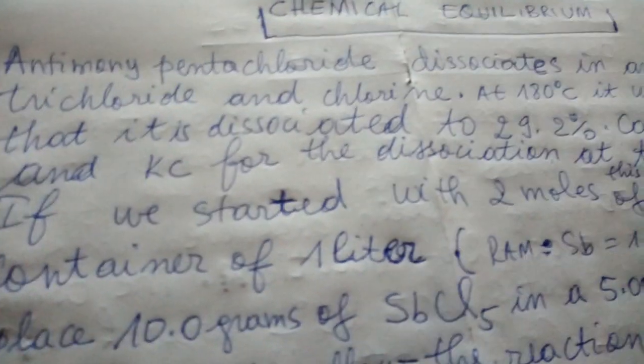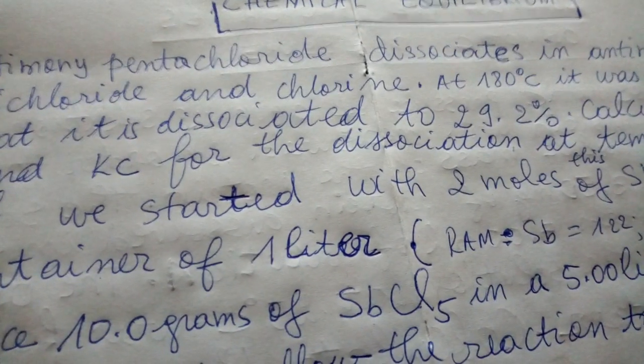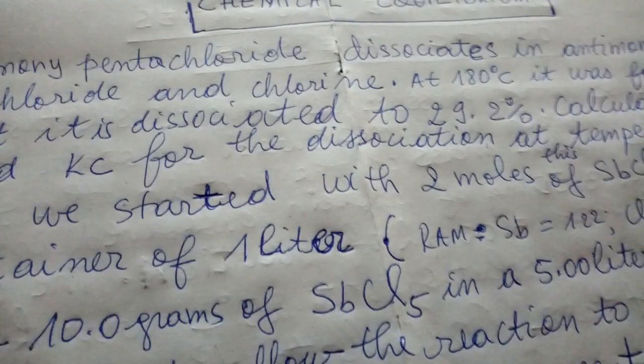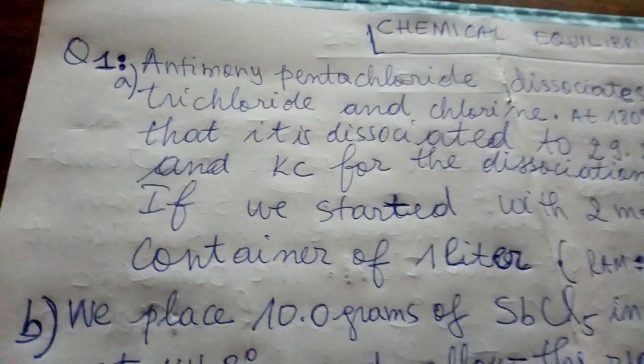In this case, we have a question which is about chemical equilibrium. The first question, point A, is saying antimony pentachloride dissociates into antimony trichloride and chlorine. At 180 degrees Celsius, it was found that it is dissociated to 29.2%.